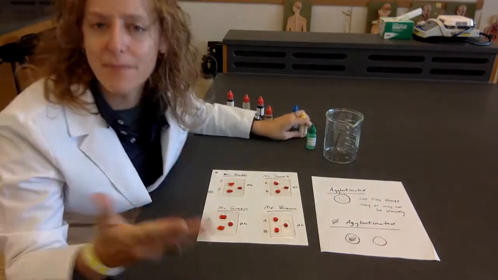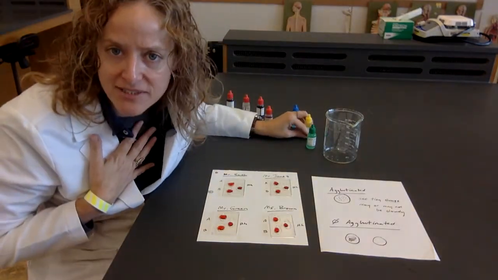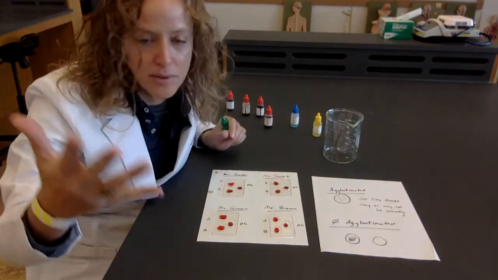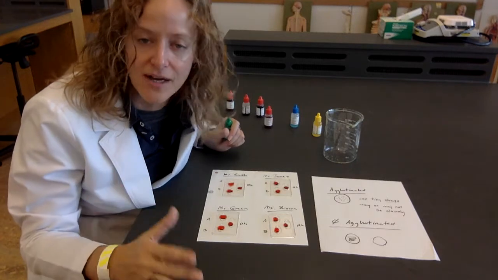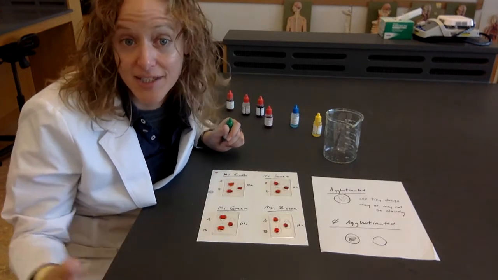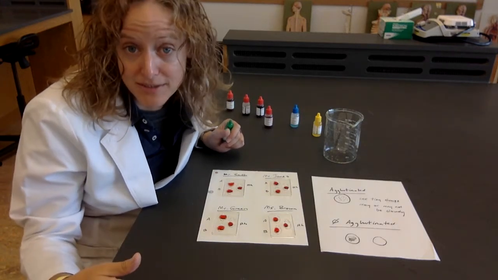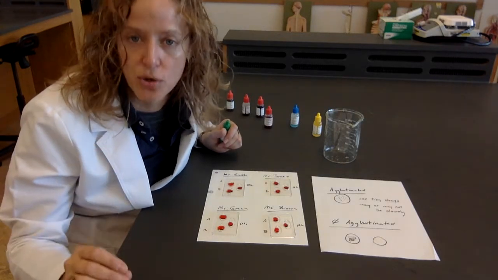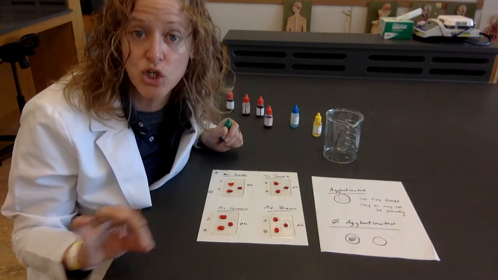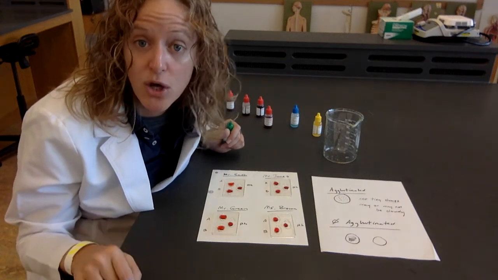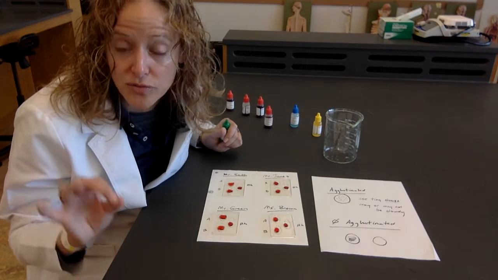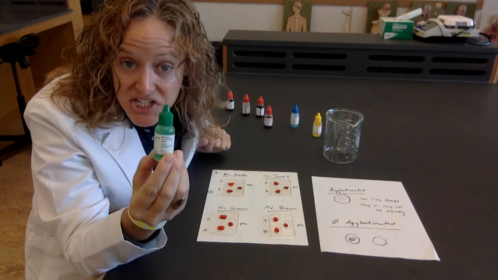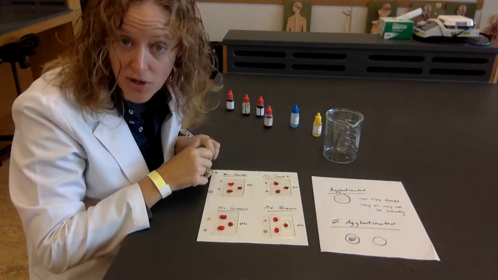Oftentimes we can't mix the blood types. So if I'm blood type A positive, and I'm in some horrible accident and I lose all this blood and I'm in the hospital, if I need blood, they've got to give me A blood type because I'm A blood type. But they can also give me O blood type because O is the universal donor. The way that I remember that is donor has an O in it, D-O, and O is the universal donor. So we have our anti-RH antibody, so I'm going to add that to each of the RH wells.